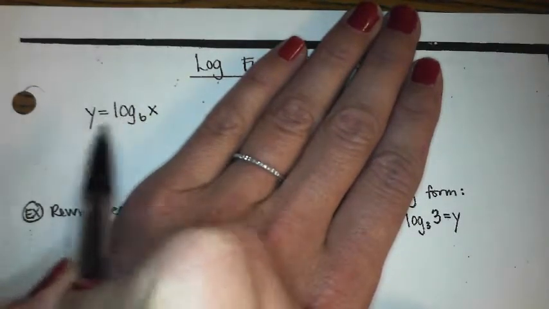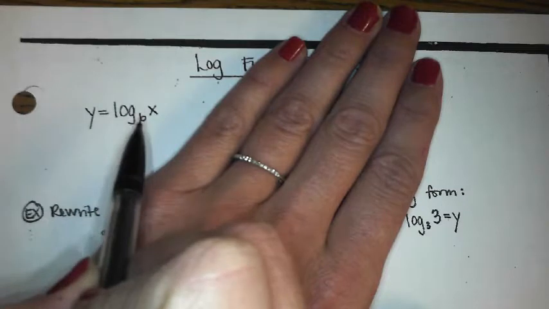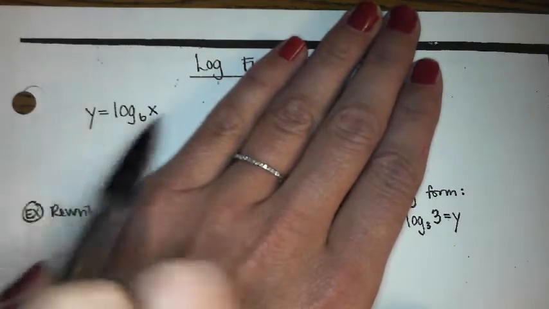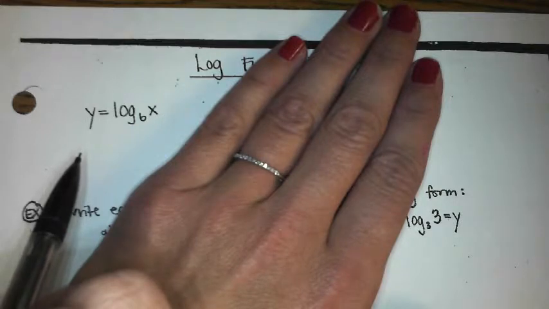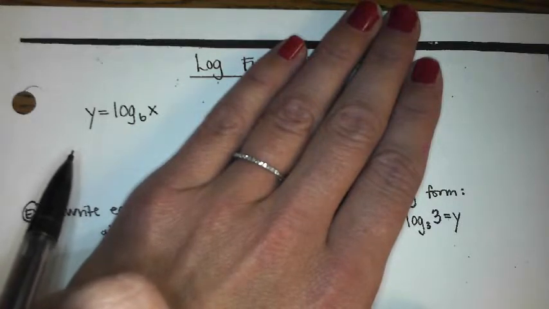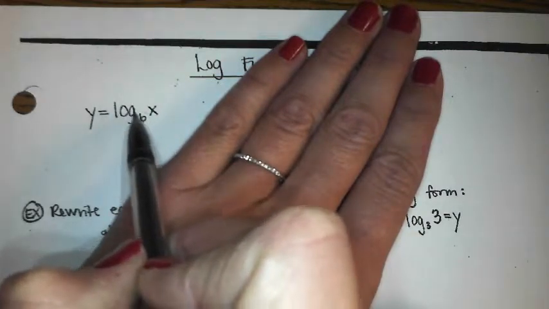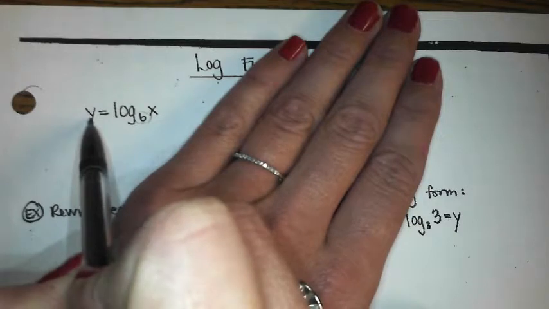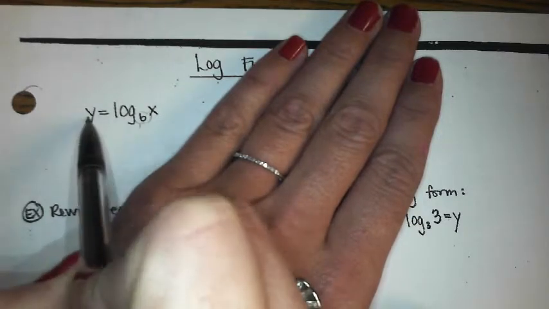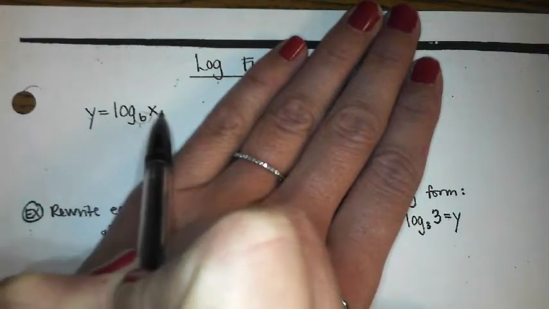So the log language is as you see, what would the exponential equivalent to that look like? Haley? Remember from last year? You take the base, raise it to the other side, which would be b to the y power equals x.